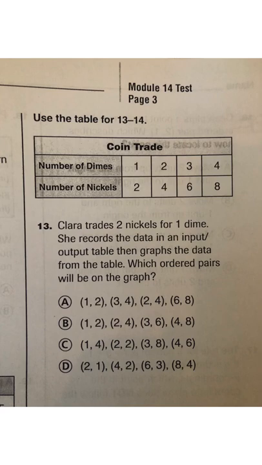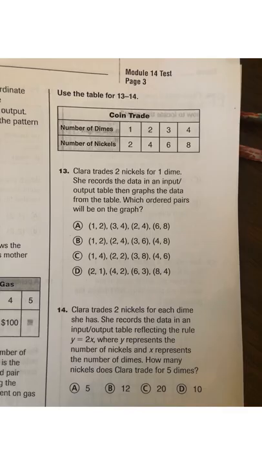Number 13. Use the table for 13 and 14. Clara trades 2 nickels for 1 dime. She records the data in an input-output table, then graphs the data from the table. Which ordered pairs will be on the graph? Number 14. Clara trades 2 nickels for each dime she has. She records the data in an input-output table reflecting the rule y equals 2x, where y represents the number of nickels and x represents the number of dimes. How many nickels does Clara trade for 5 dimes?